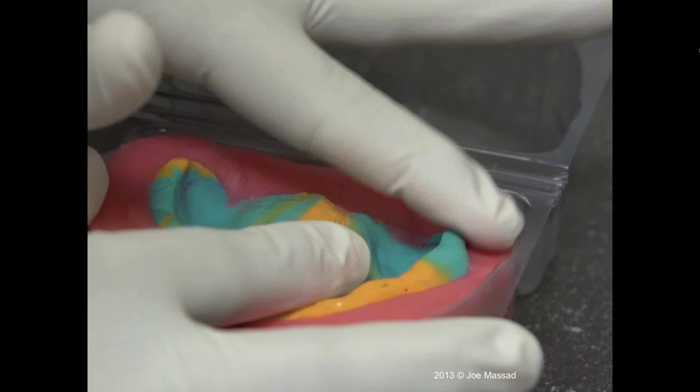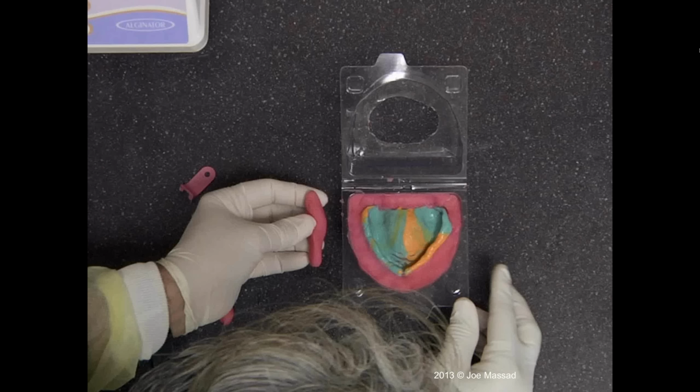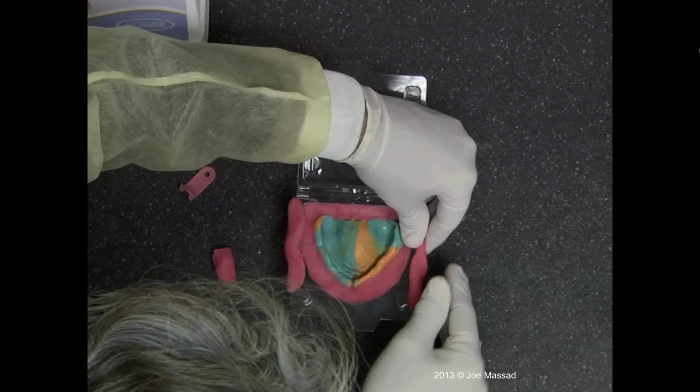Now, you see, I didn't get enough material, so I've got to do something like this to make sure I have an excess. Because if you don't, I assure you, you're going to be frustrated because you pour the liquid in, it will just all come out the sides. So I need a little extra here.